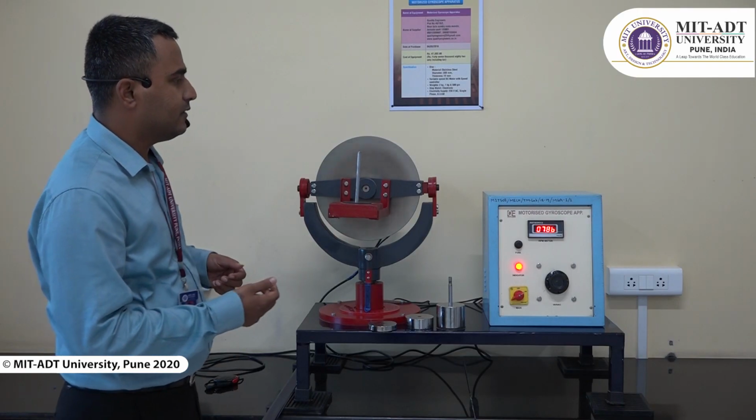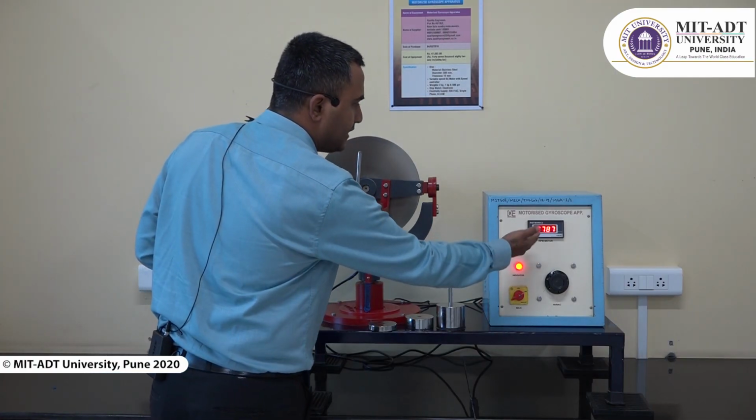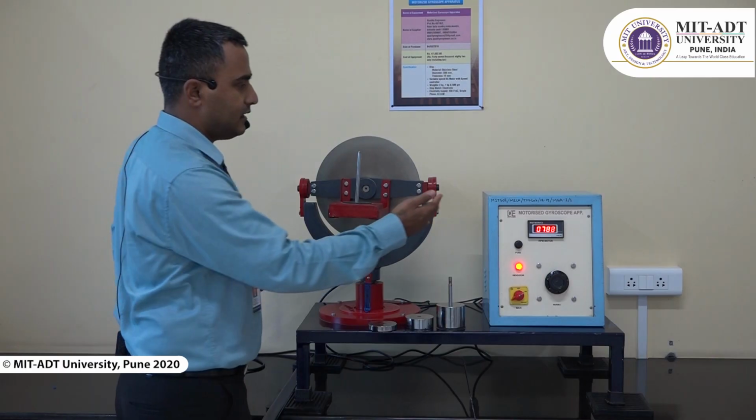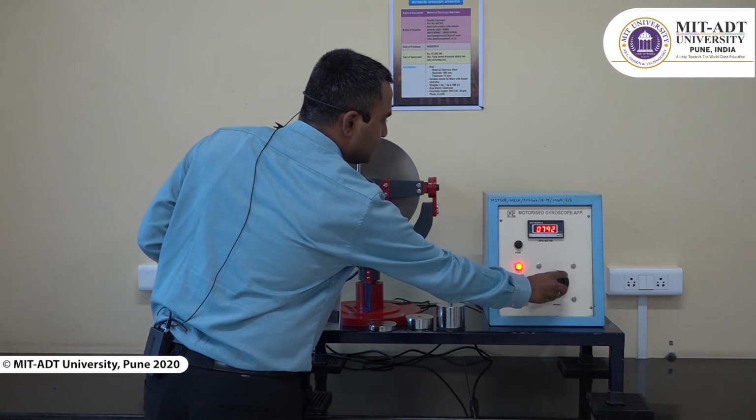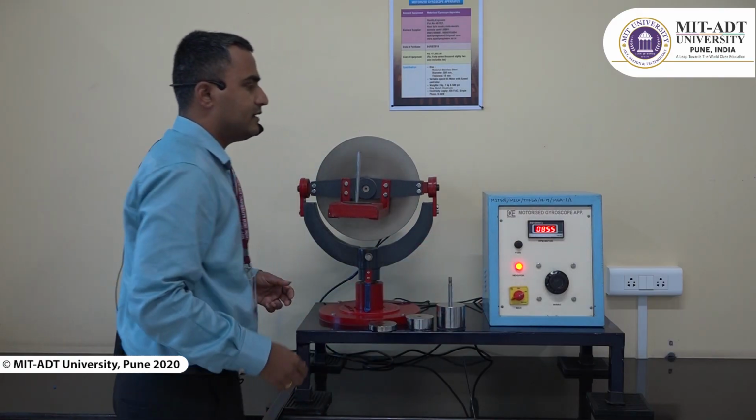So we came to know that we will get a percentage error which will be close to 0, isn't it? After calculation of the measured gyroscopic torque and applied torque. Now the same set of procedure we need to repeat for different speeds. Right now we have done it for, let us say, a speed around 770 or 780. Now we can do it for a different speed. That is, let us say I'll increase the speed a little bit and we'll get to know that it is around 900 or 1000 RPM.